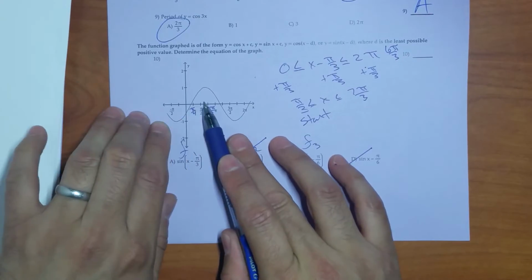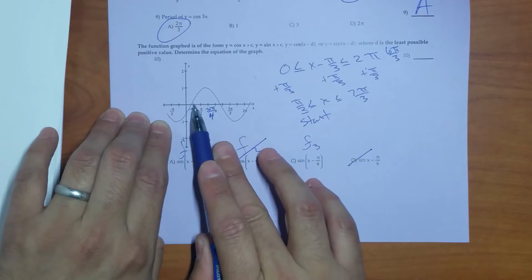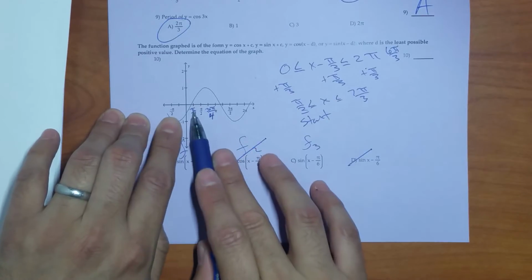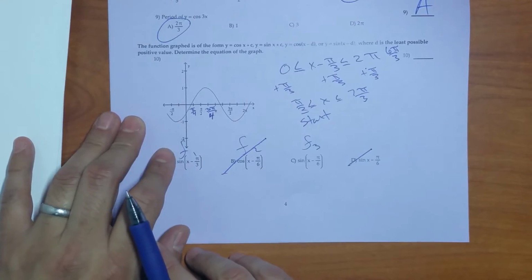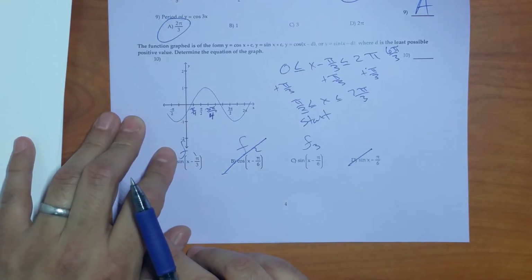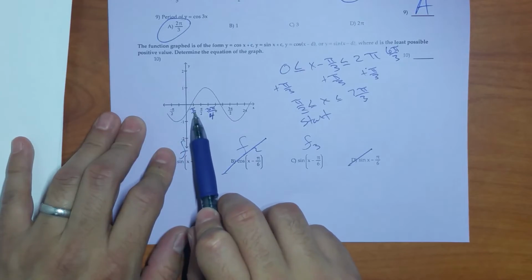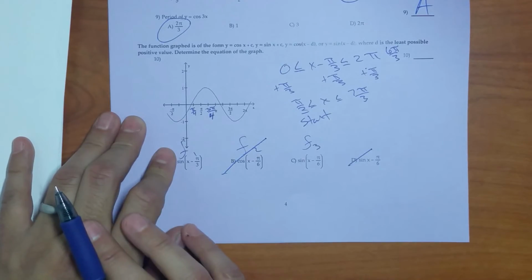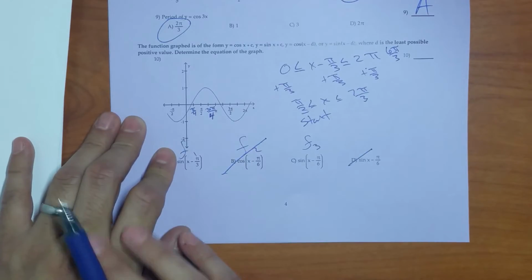For this function, I have to find somewhere less than this. Now, where is pi over 3 supposed to be on here? If I'm thinking about my unit circle, is pi over 3 after or before pi over 4? It's after, right? It's after pi over 4.